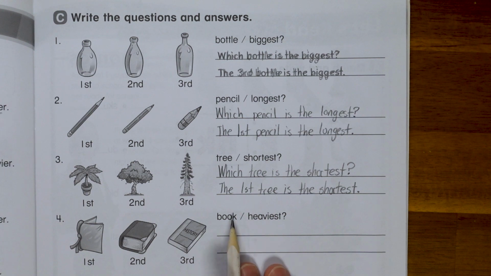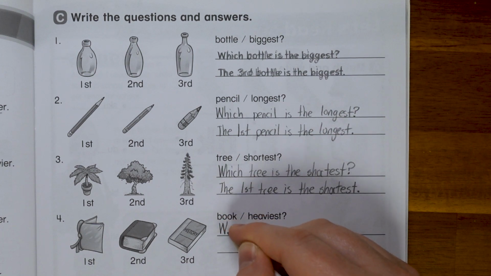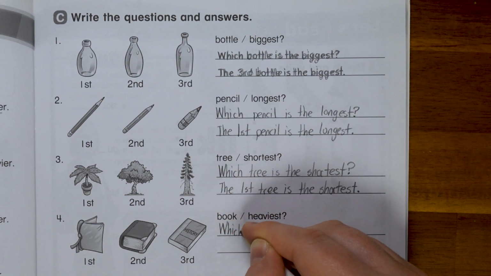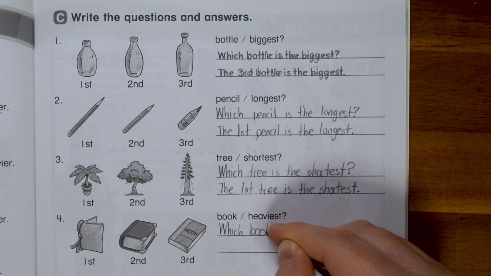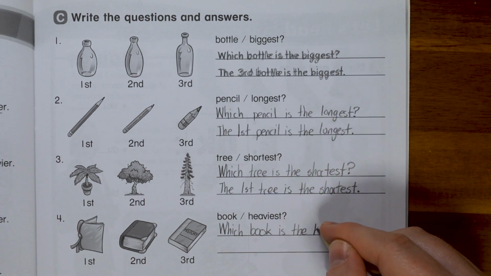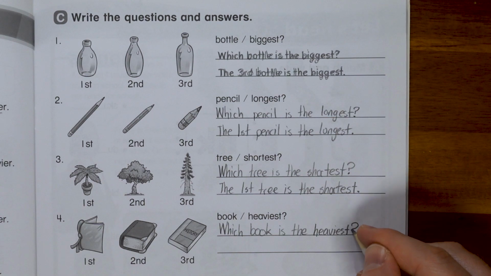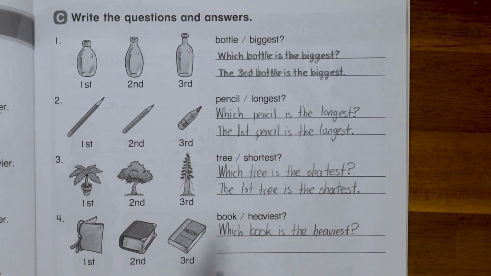Okay, the next one. We want to know about books, and we want to know which book is the heaviest. So let's make our question. Which book is the heaviest? H-E-A-V, then I-E-S-T. Question mark. All right, so which one looks the heaviest?